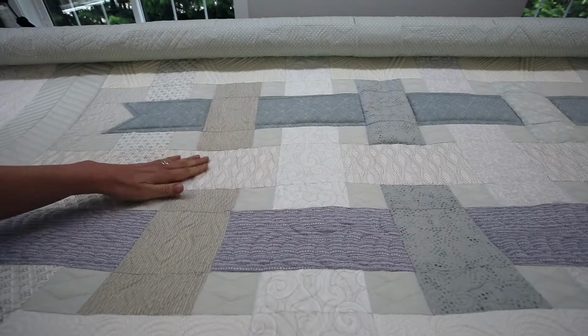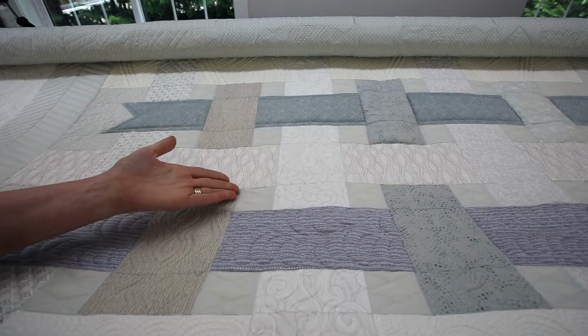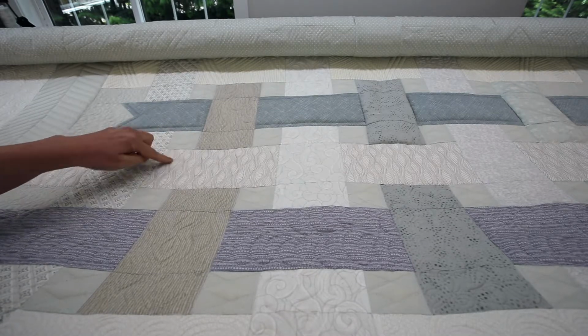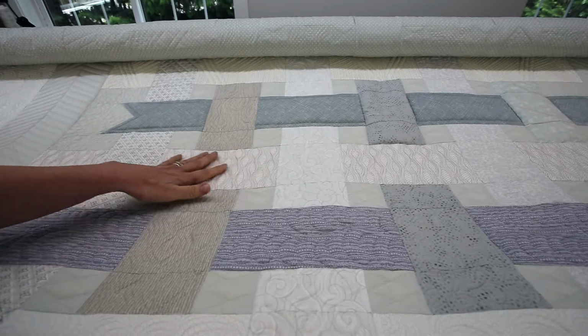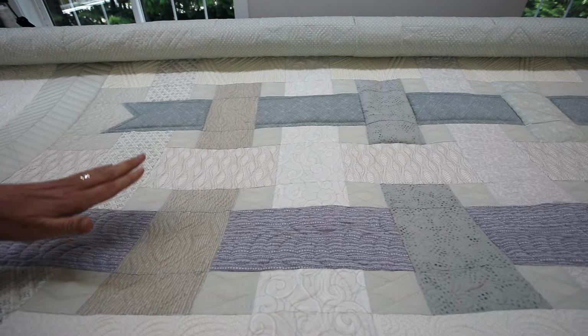Okay, so this fabric, like, hello, it's beautiful and it screams, just quilt me along the lines. So I just did some really nice squiggles and just emphasized that. So I let the fabric do the talking, and really, I just can't stop putting my hand on here. The texture is so lovely.